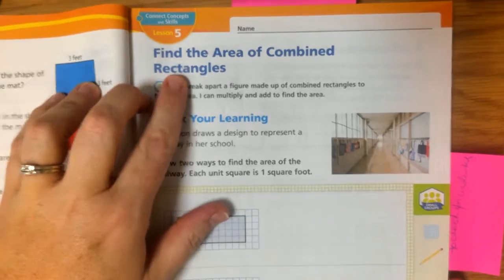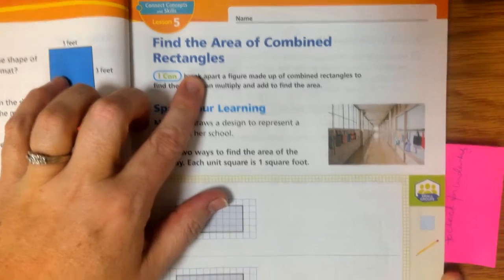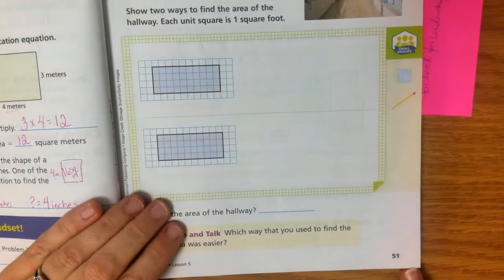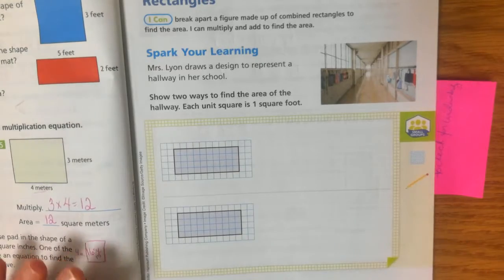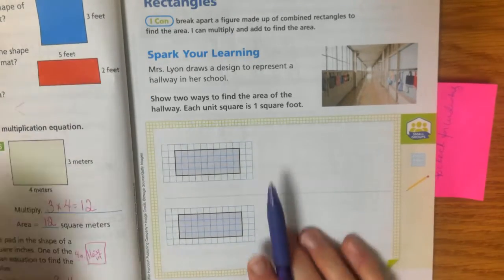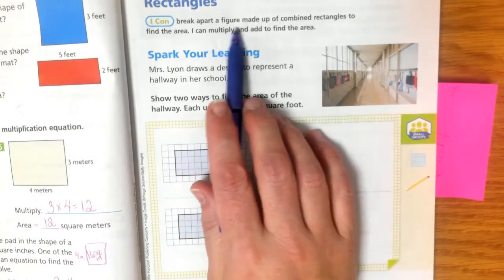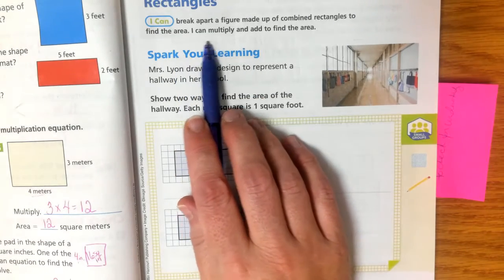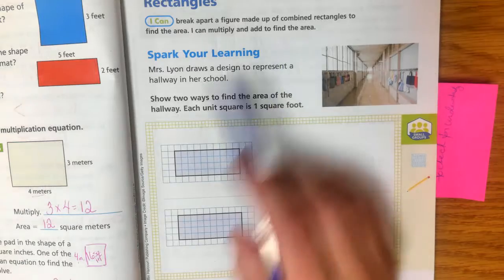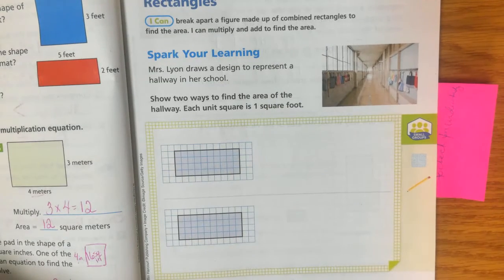So lesson 5, find the area of combined rectangles. And again, we're on page 51. After you're done with this lesson, you're going to be able to break apart a figure made of combined rectangles to find the area. You're also going to be able to multiply and add to find the area.